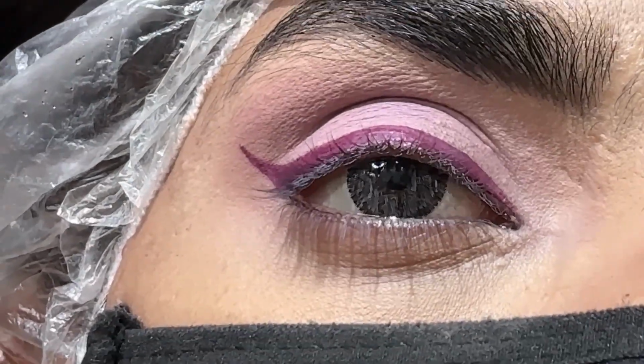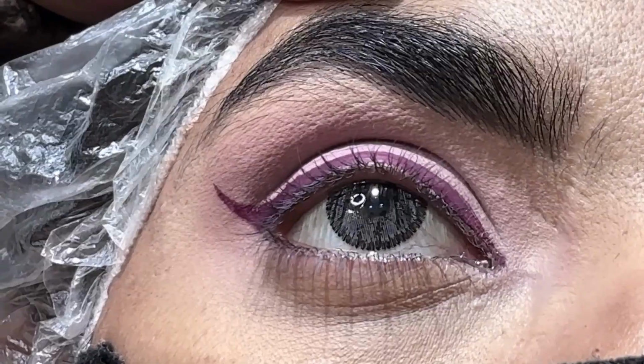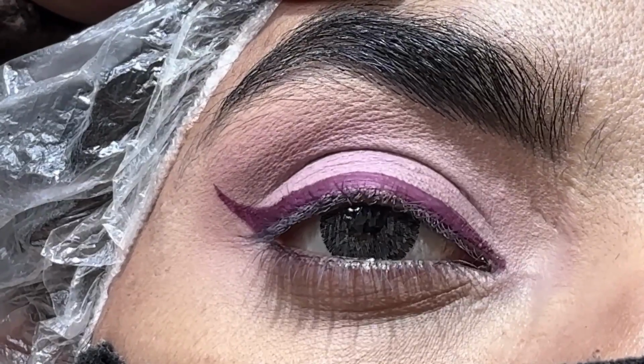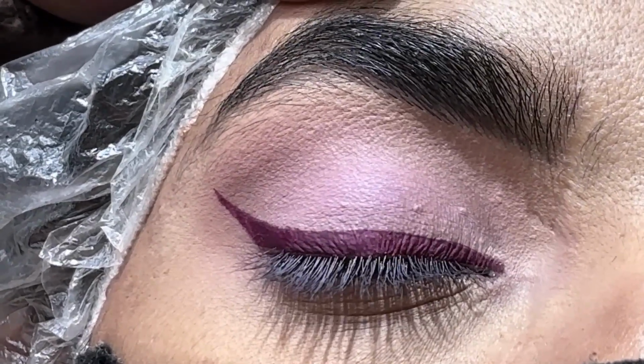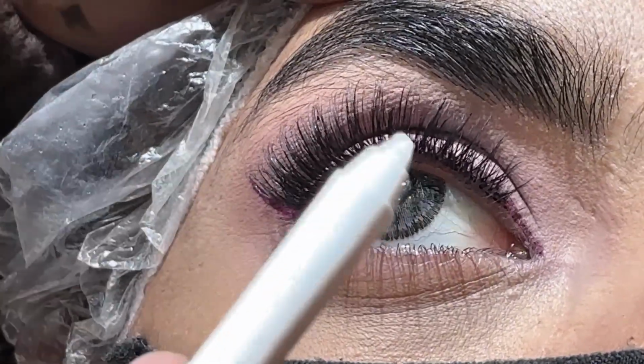You can see, after the lashes application, the final look of the upper eye.